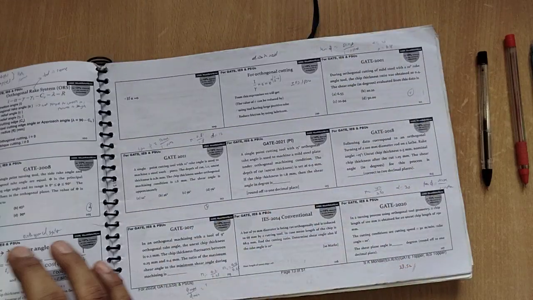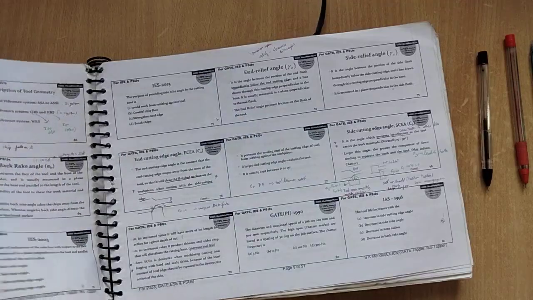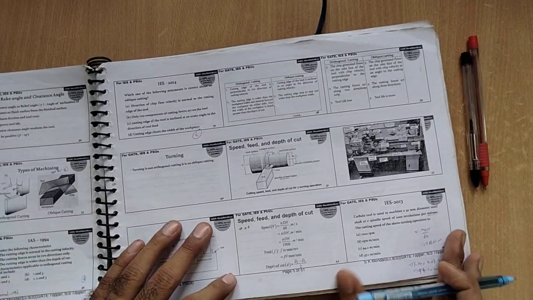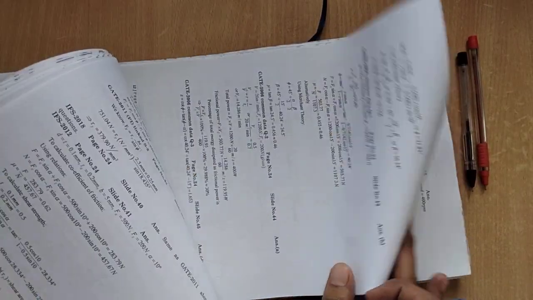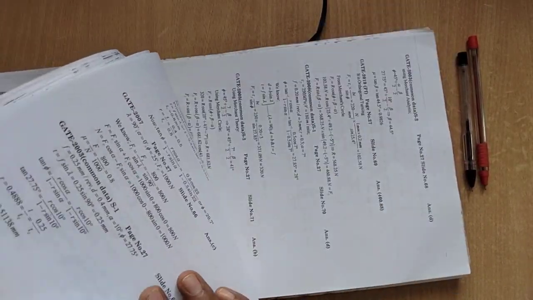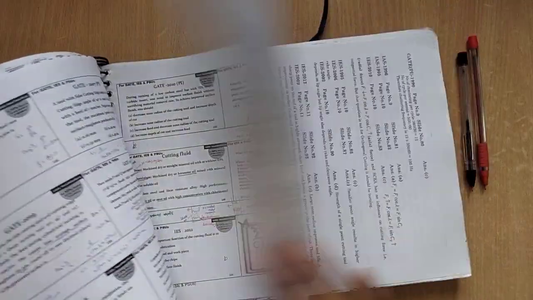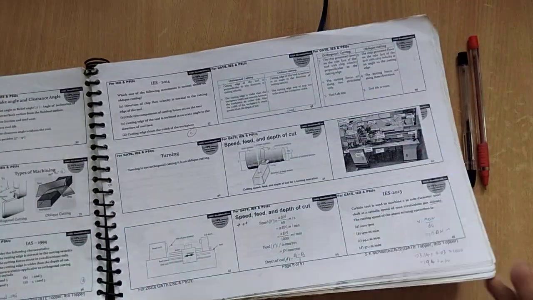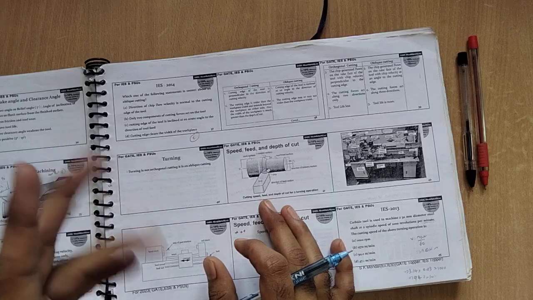So before I explain, with 2 minutes of revision, I'll come up again, okay? The types of cutting I just told you are orthogonal and oblique, okay?